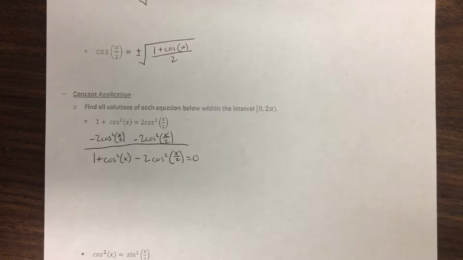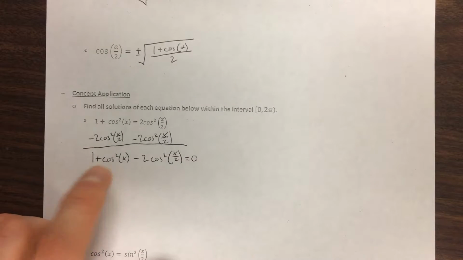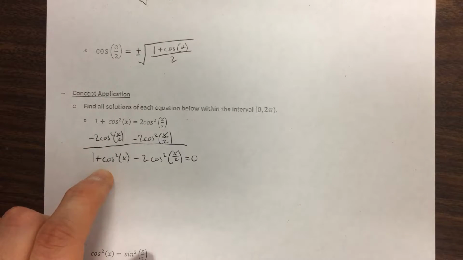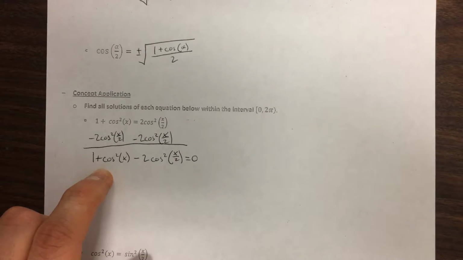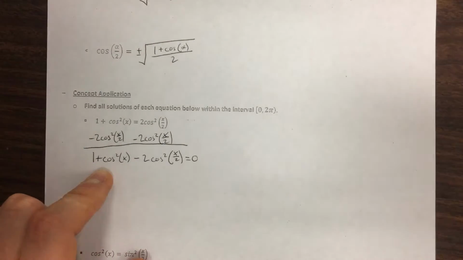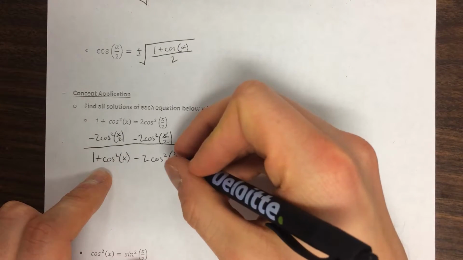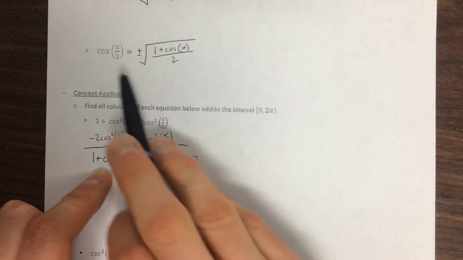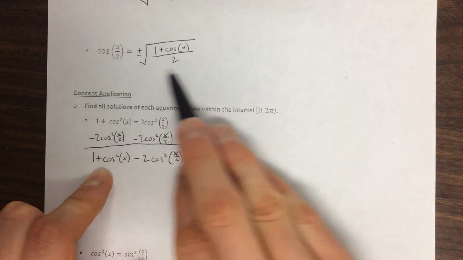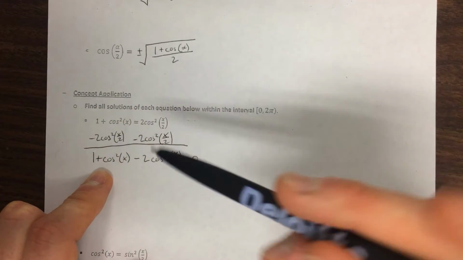Now, we're kind of at a roadblock. We don't know what we can do from here to help solve. There's no identities that deal with, maybe 1 plus cosine squared using the Pythagorean. However, I don't think we can get positive 1 and positive cosine squared on the same side. But what we can notice here is this x over 2. And because of this x over 2, this is a half angle, we could replace that with this side of the equation and just get x.